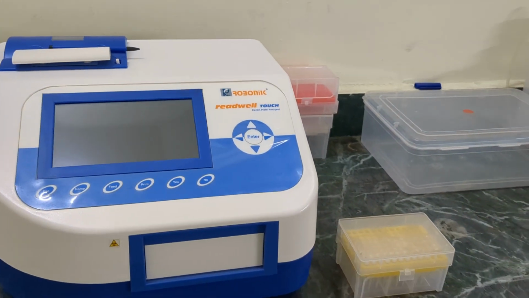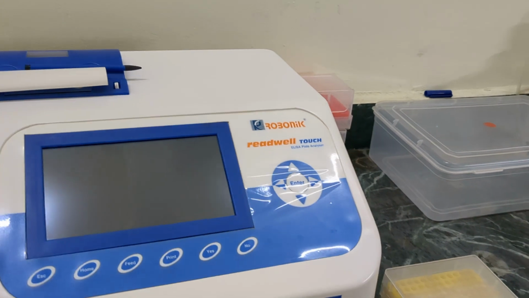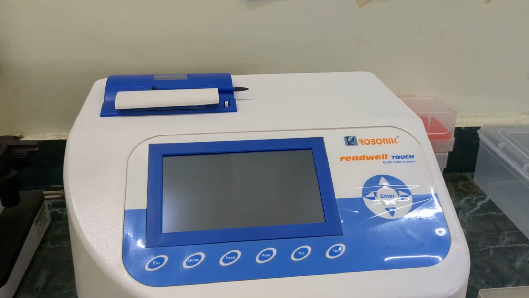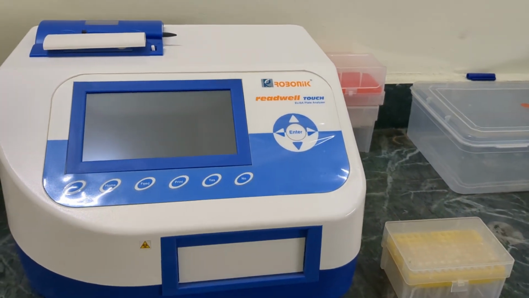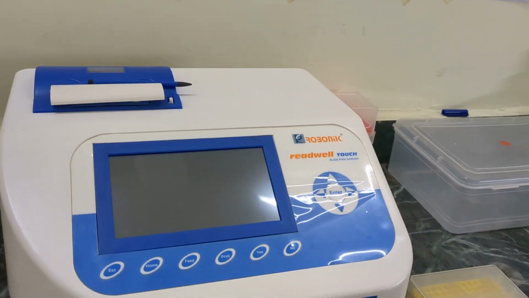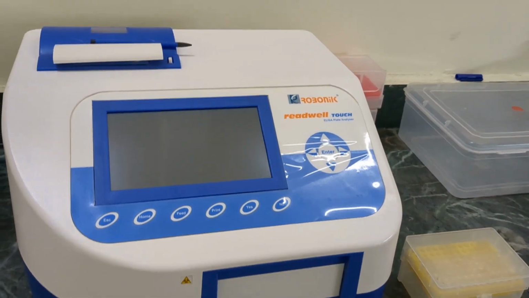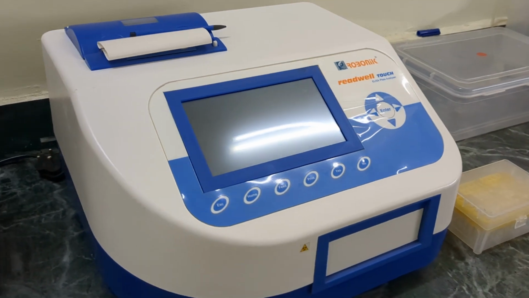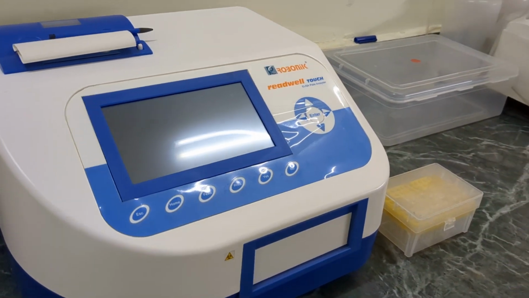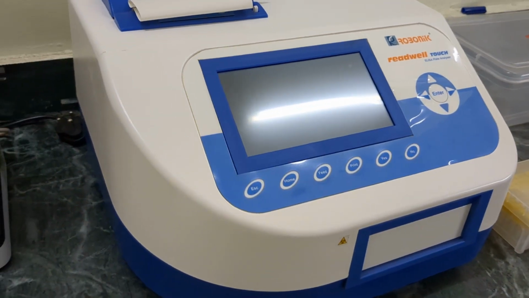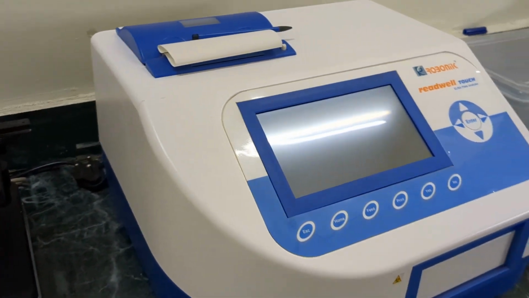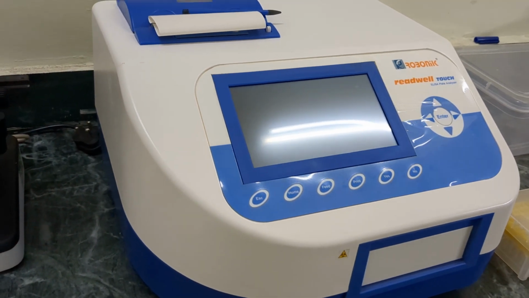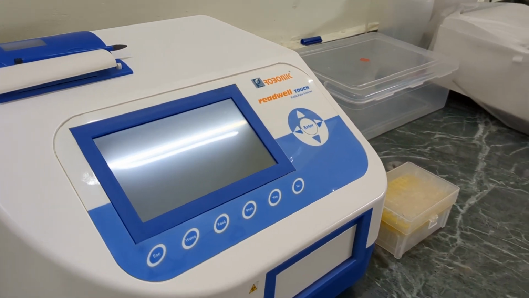The advantage of this ELISA test is that it can be used for multiple tests, multiple number of samples. The only disadvantage is that it takes around 2 to 3 hours. So that is why certain rapid tests are recommended for diagnosis of HIV by screening test. These rapid tests detect HIV1 and HIV2 either separately or together.